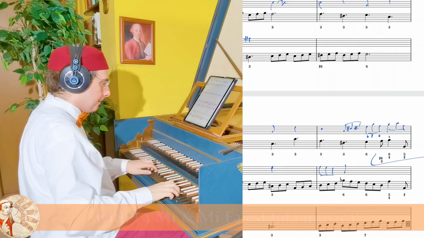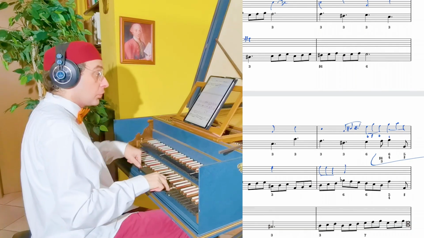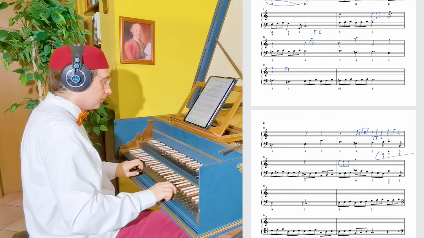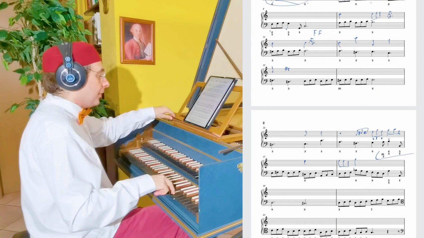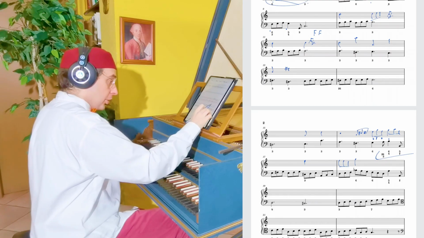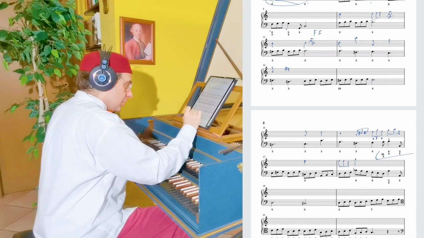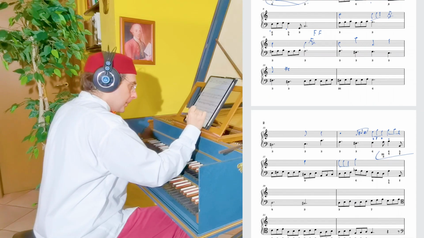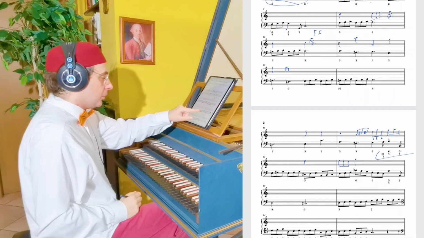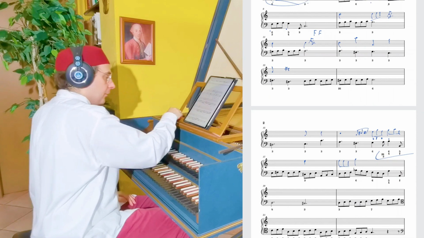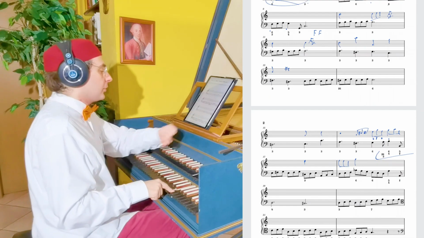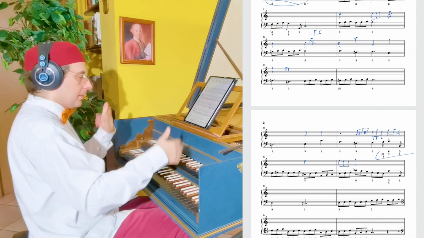So, for example, and then we have D, G, so Re, Sol, G, A, B, G, A, F, G, and because of this 7th, we have to keep the F before resolving to a third, and then 3, 3, 3, 3, 3 means, of course, parallel third.